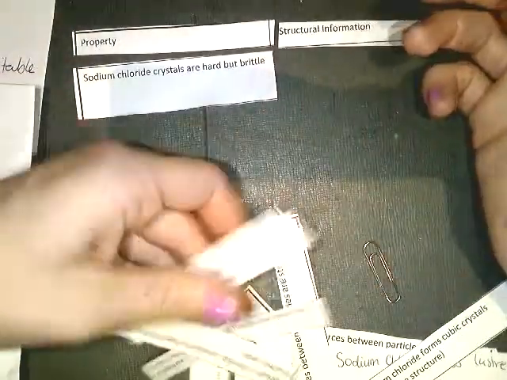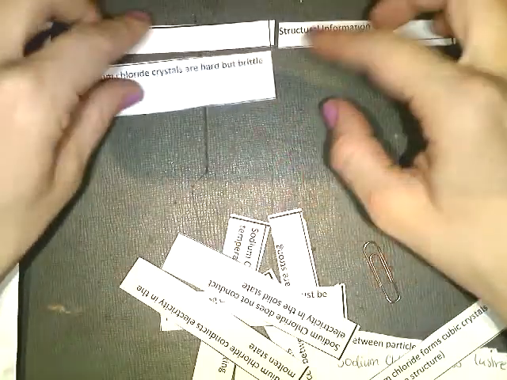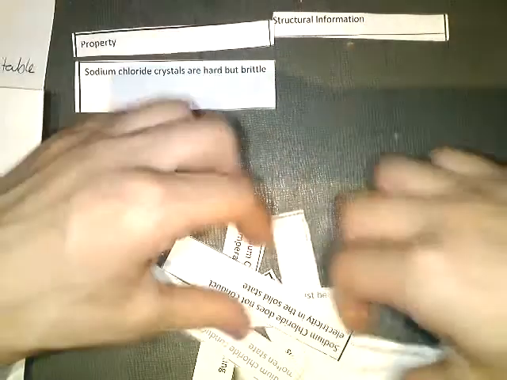It must indicate that it's not like a metal in the way that the electrons can follow the cations. It must be that the bonds are specific and they don't allow readjustment. Okay, so we should have had something like this.